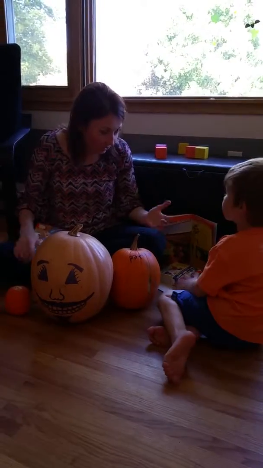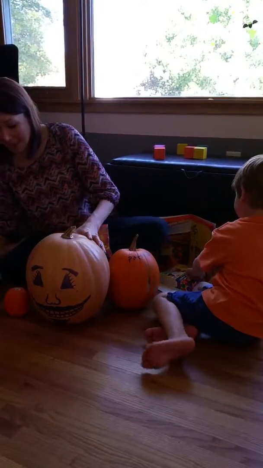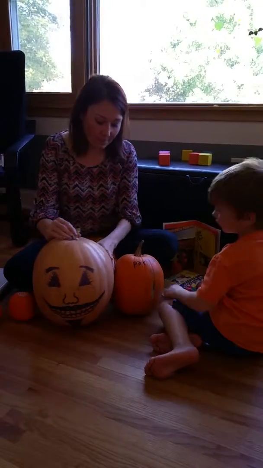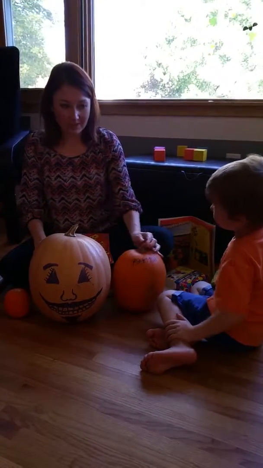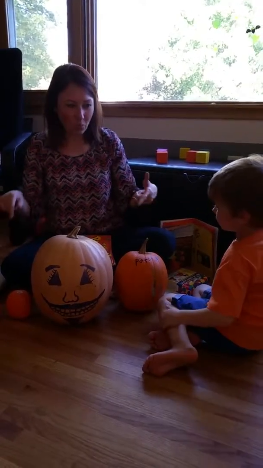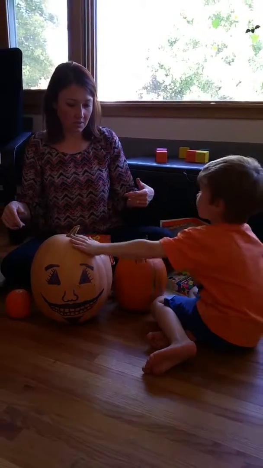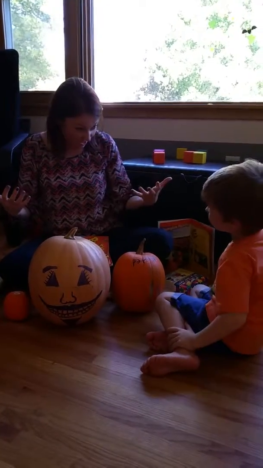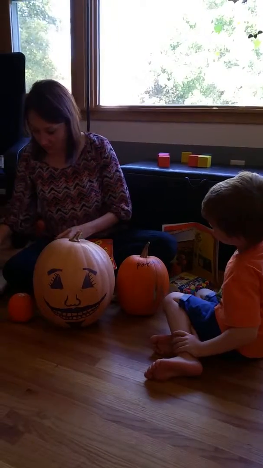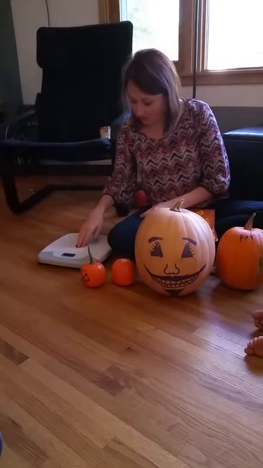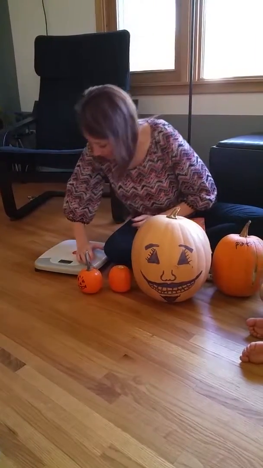So what else we're going to do, Reed, is we're going to do a math game. We're going to measure which pumpkin is the biggest. Which one of these do you think weighs the most? That one? It's the heaviest? You think so? Okay, so we have our scale. So let's measure it, okay?